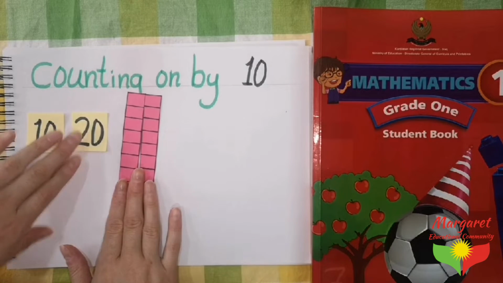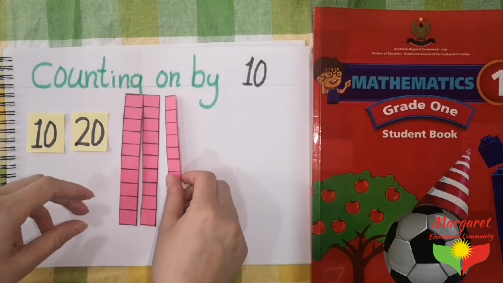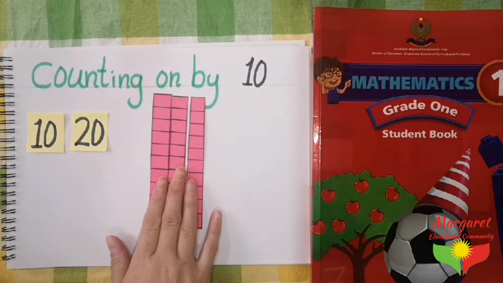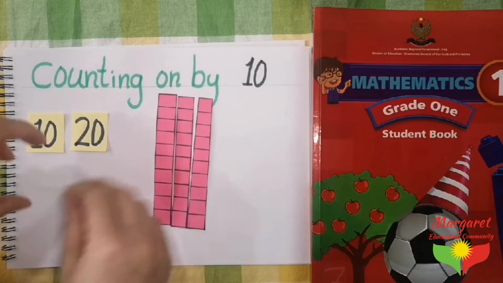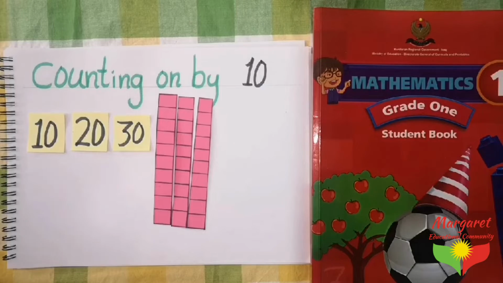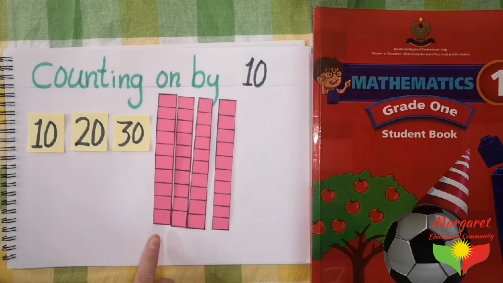If we add 1 ten more, can you tell me how many tens place are there? Yes, 1, 2, 3. 3 tens, 30. Good job.